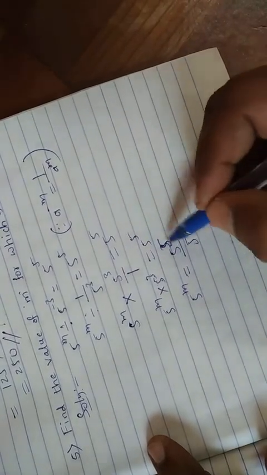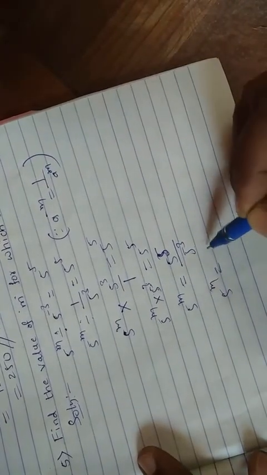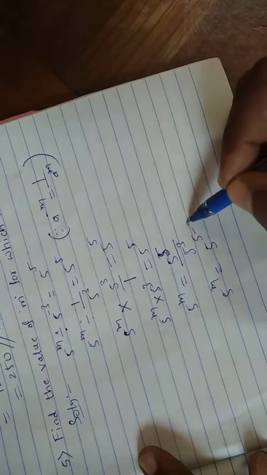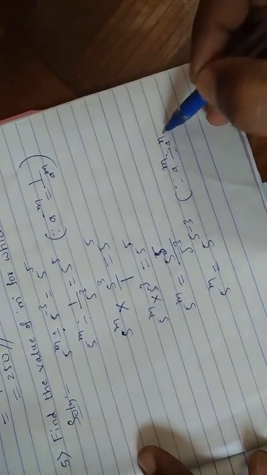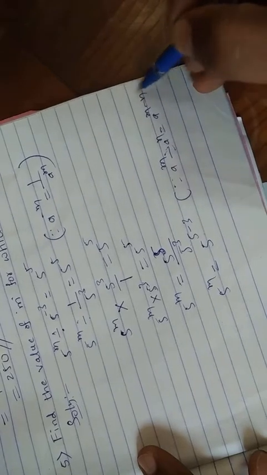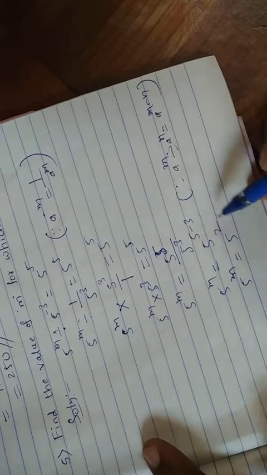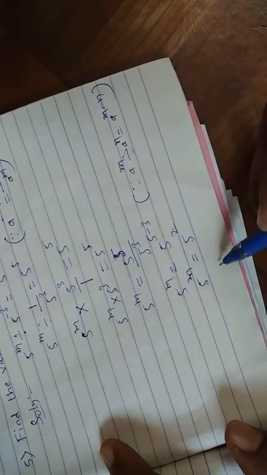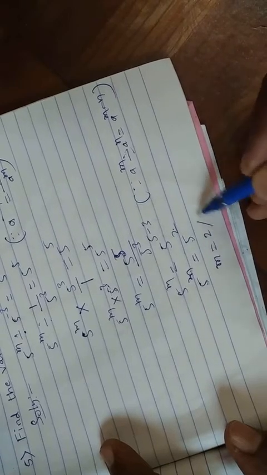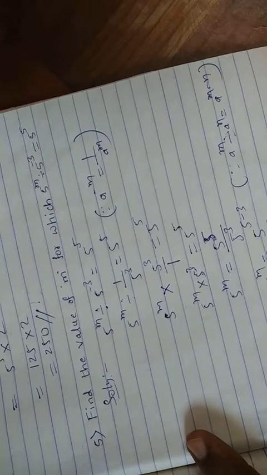5 raised to m is equal to 5 raised to 5 divided by 5 raised to 3. So 5 raised to m is equal to 5 raised to 5 minus 3, because using the formula a raised to m divided by a raised to n is equal to a raised to m minus n. Okay, 5 raised to m is equal to 5 raised to 2. Here the bases are 5, and what is the value of m, students? m is equal to 2. So this is the answer for the fifth problem.